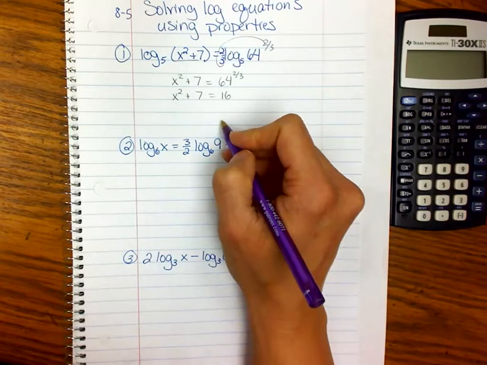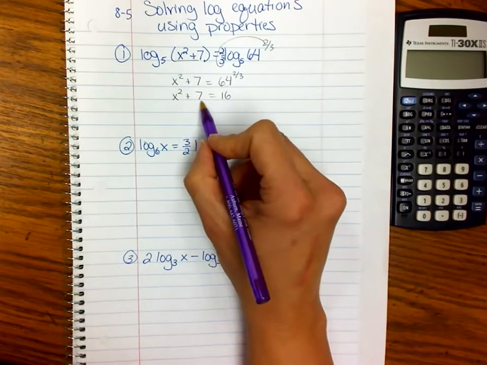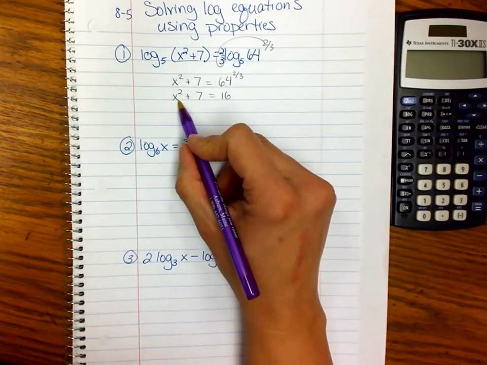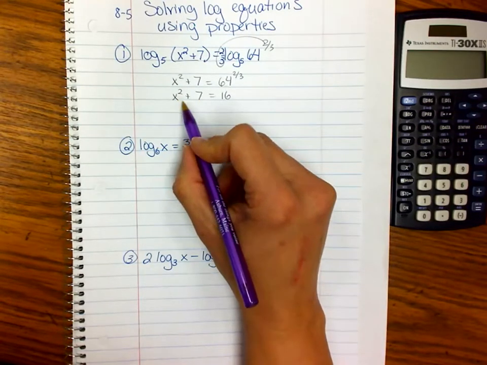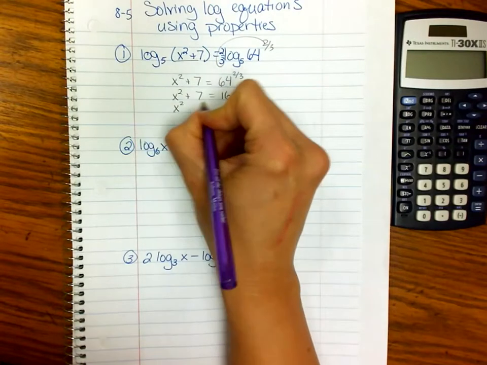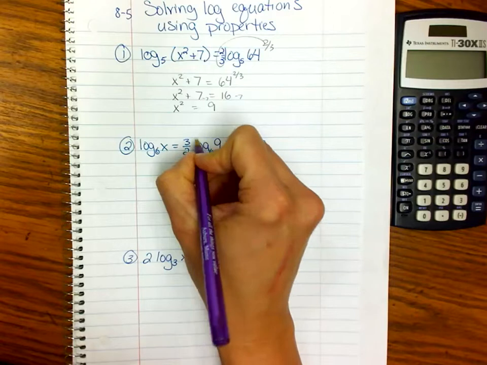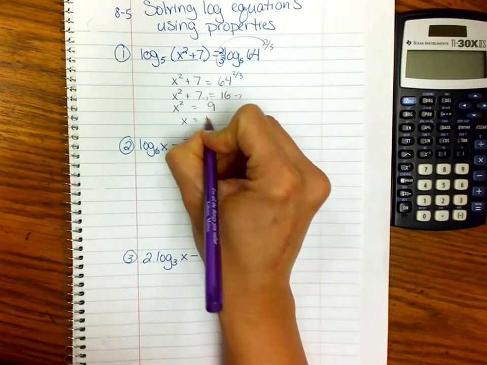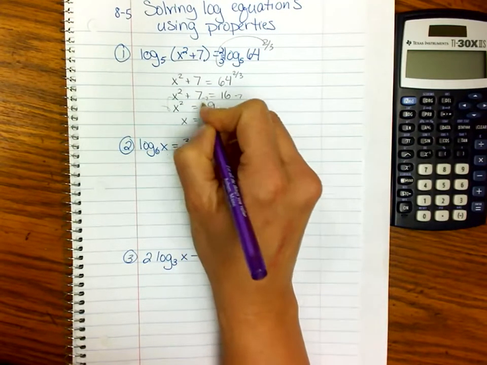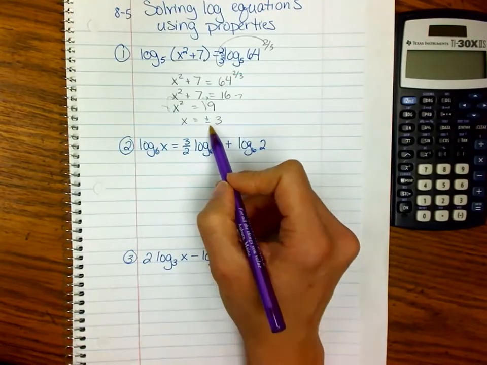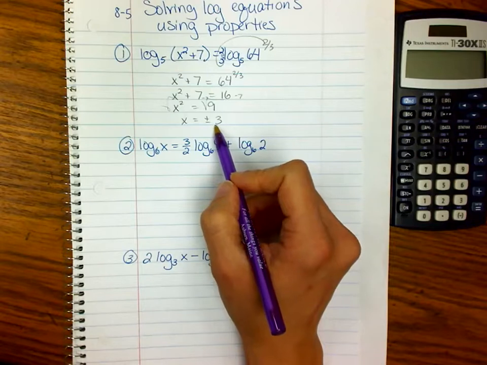Then I need to get x squared alone. When I have a quadratic equation but no linear term, then it's easier to get the x squared alone and take the square roots of both sides. So I'm going to do that by subtracting 7 from both sides, and when I do that I get x squared equals 9. If x squared equals 9, x must equal plus or minus 3 if I take the square roots of both sides. Well, I always want to check because sometimes one of them might not work.